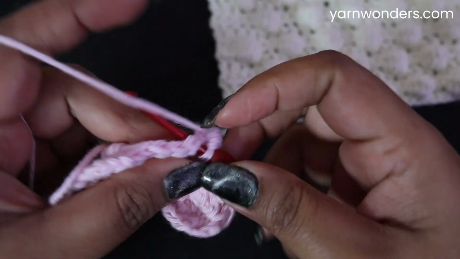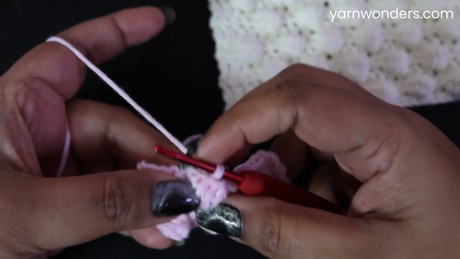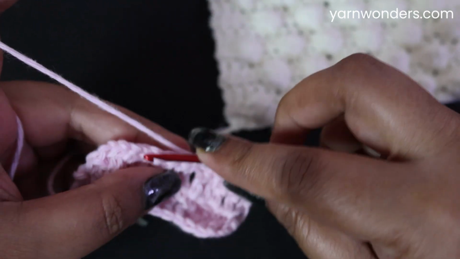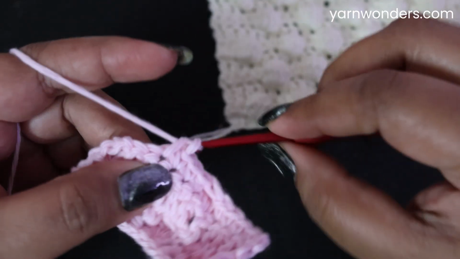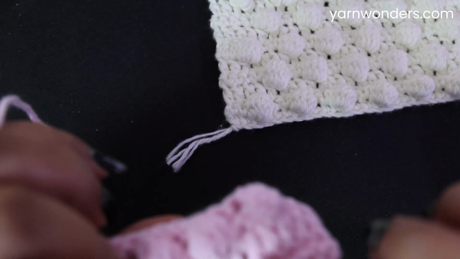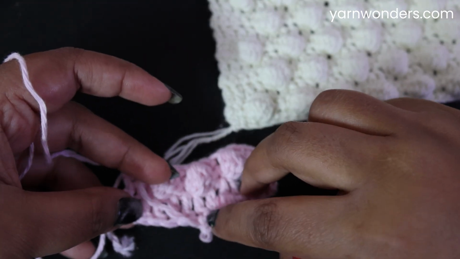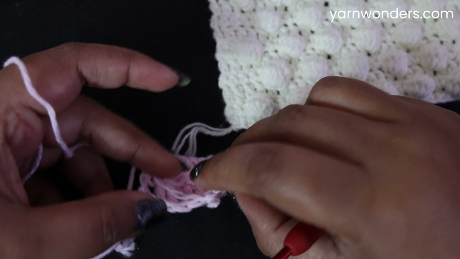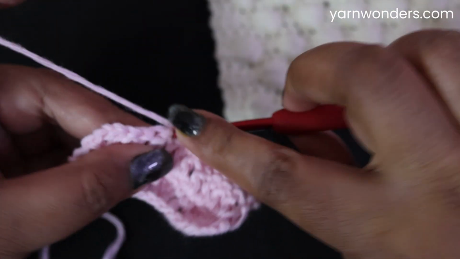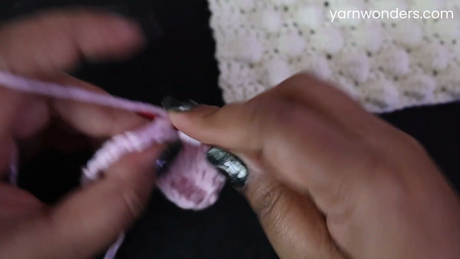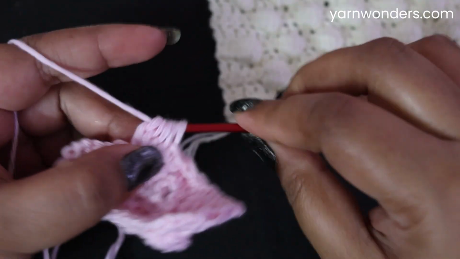As you can see, this bobble stitch is right in the middle of the previous row's bobble stitch. Again, you crochet single crochet stitches till you reach the middle of this stitch, that is right here. So we do 2 single crochets, and into the next one we are going to make the bobble stitch. So this way you can decide where you want to place the stitches, and then you can create any pattern that you want.